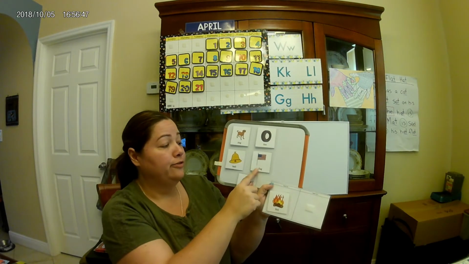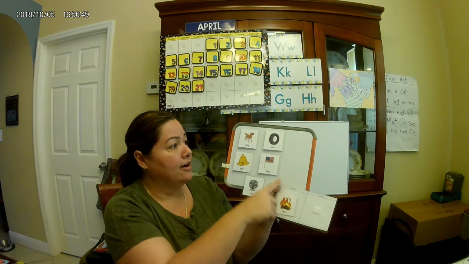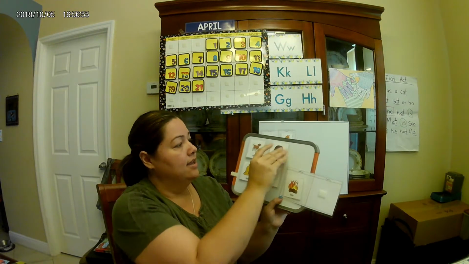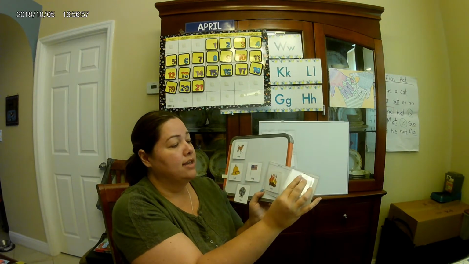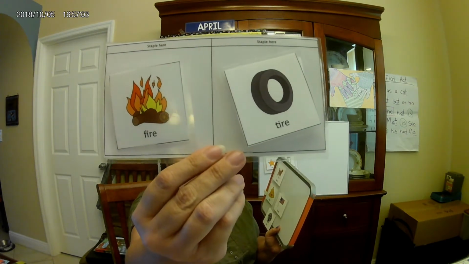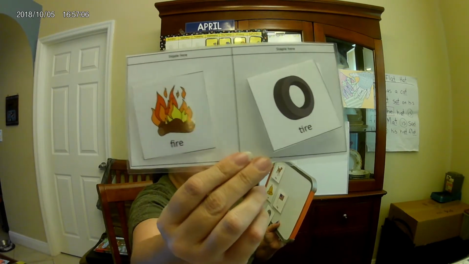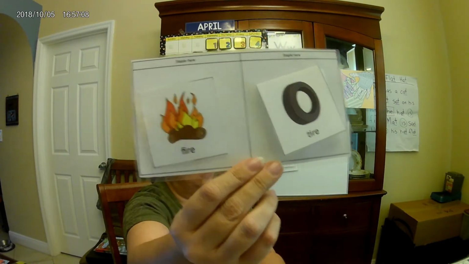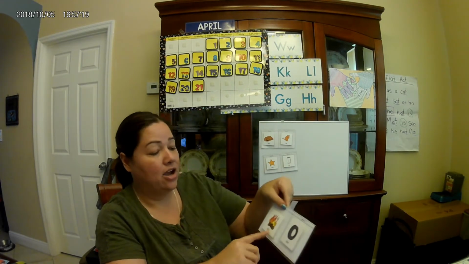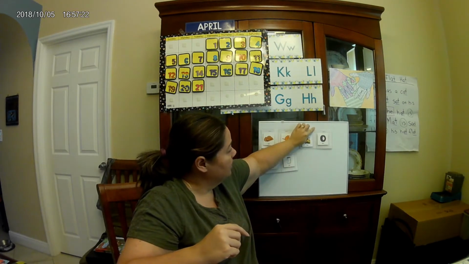So fire, flag, no. Fire, tire, those sound the same. Let's check and see if they have the same spelling at the end. So fire and tire, do they have an I-R-E at the end of both words? Yes, they do. So we have some rhyming words. Tire and fire. You should be able to hear that ire at the end of both of those, I-R-E. Okay, let's put that up there. All right, we have just a few more left.